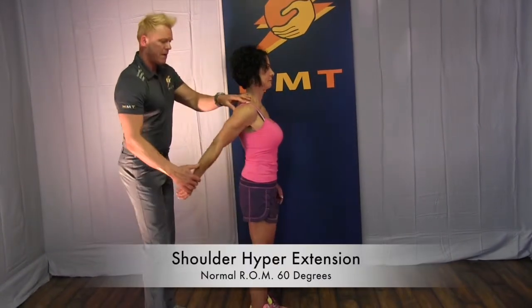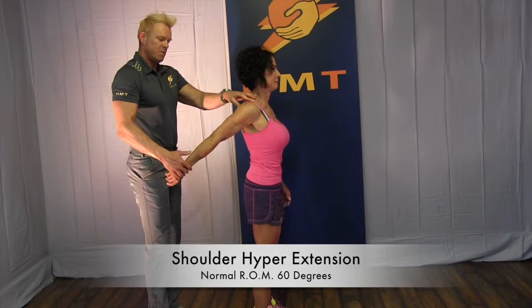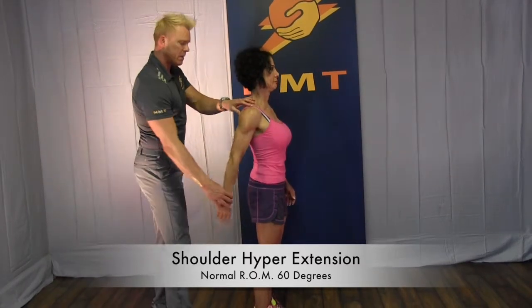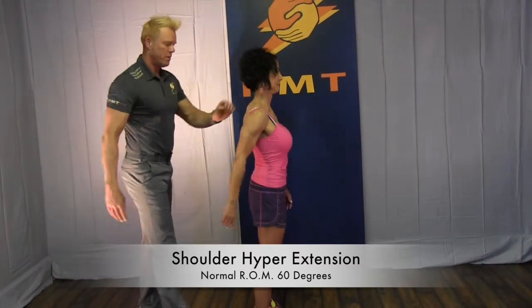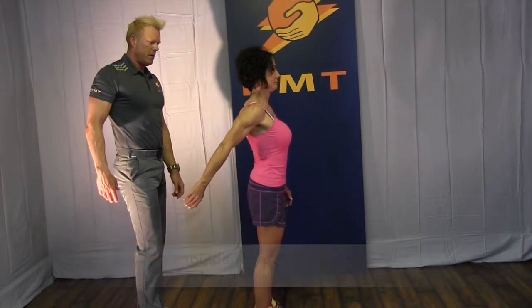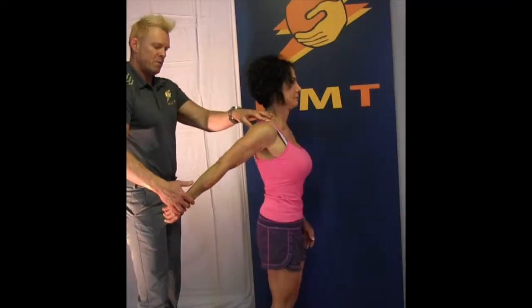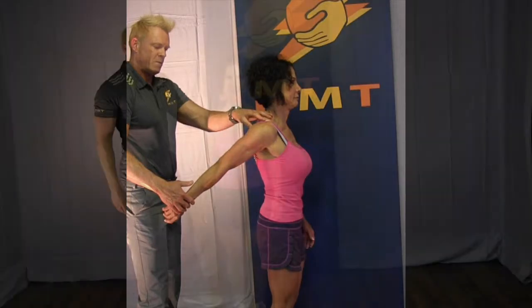This is showing shoulder hyperextension. Normal is 60 degrees and the test is shown in active and passive range of motion. A positive test for limited shoulder hyperextension is any extension less than 60 degrees.